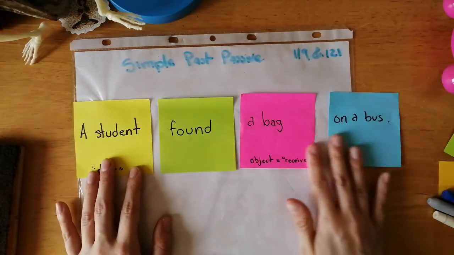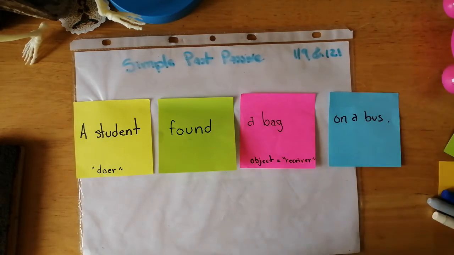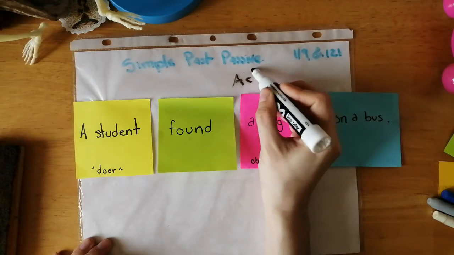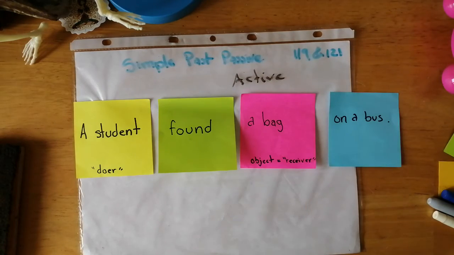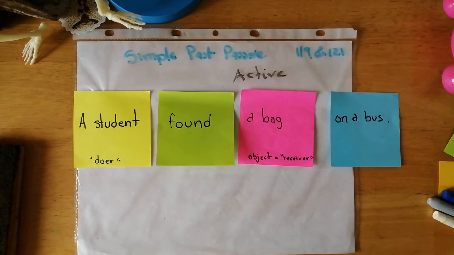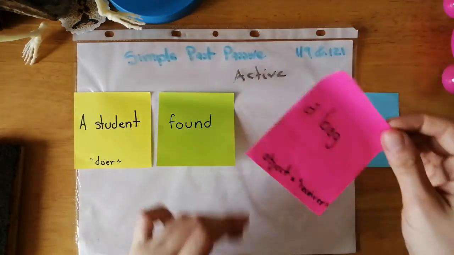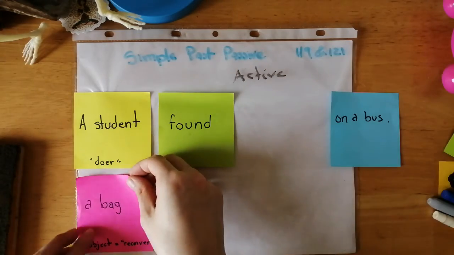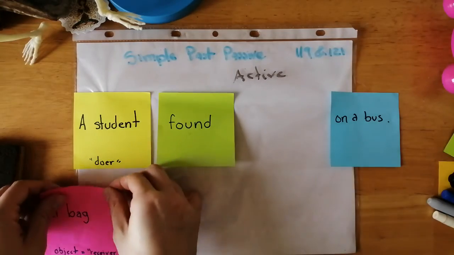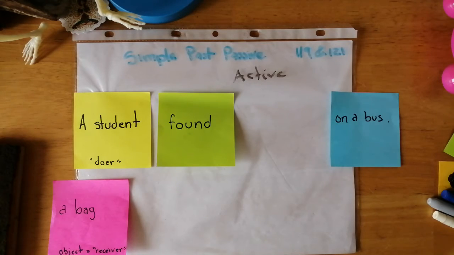So we want to change this active sentence that we have here into passive. Okay, so to do that, we're going to start with a bag, which is the object. So a bag, and then I'm going to need the verb to be, right?